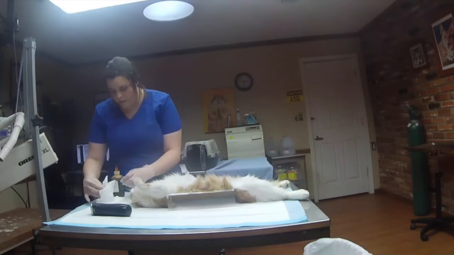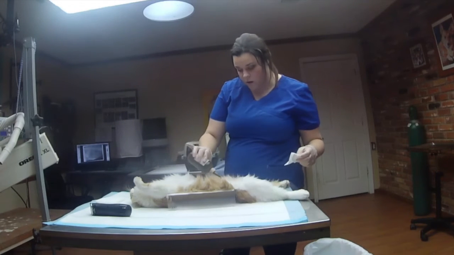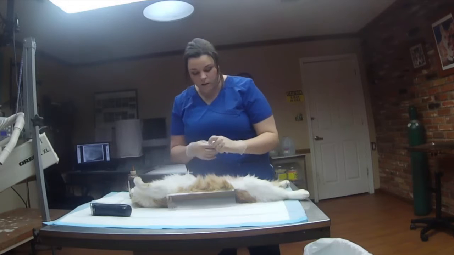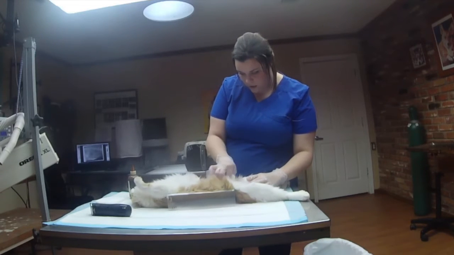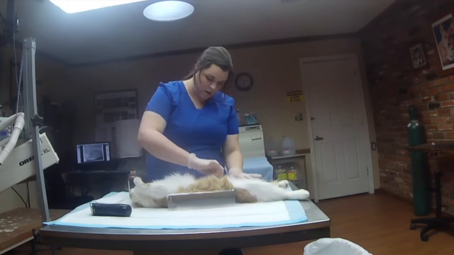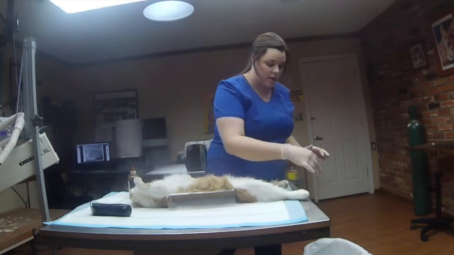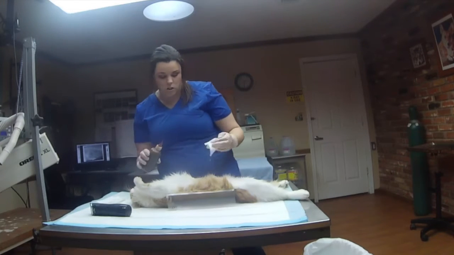And then we have iodine in here, and you're going to want to go down the middle and then go around the sides. You're going to want to do that about 3 times before you take your surgical patient in there.